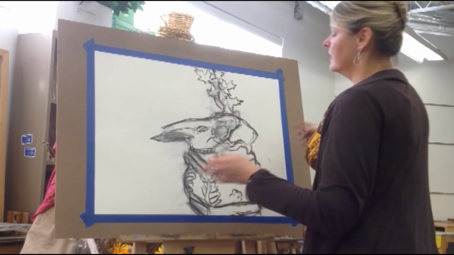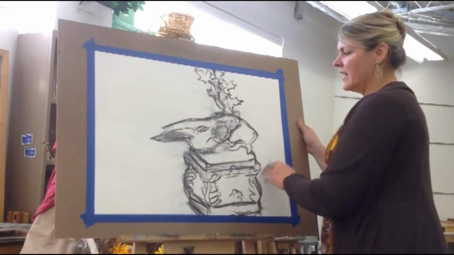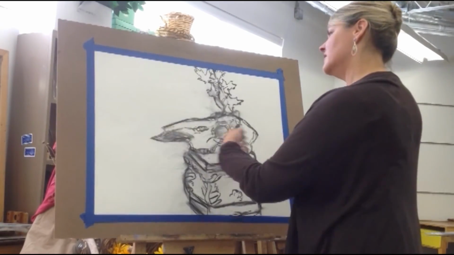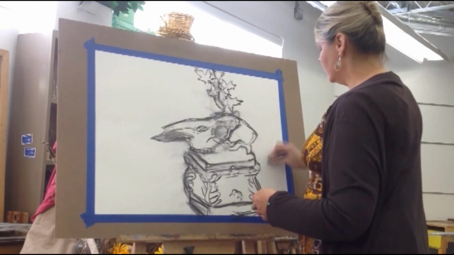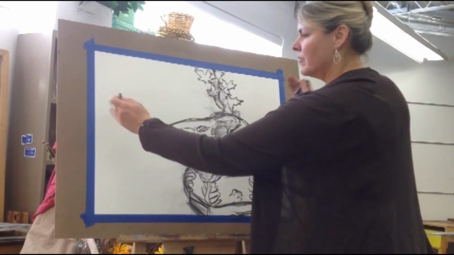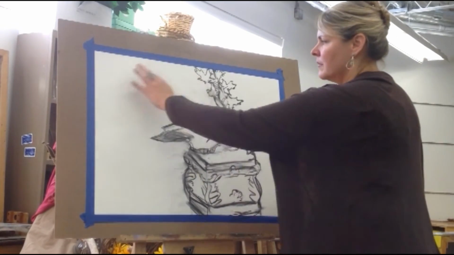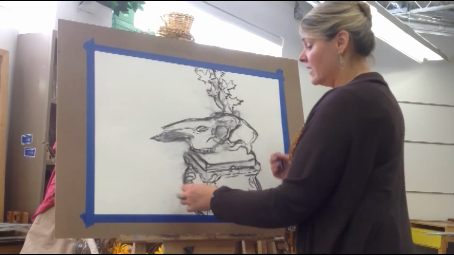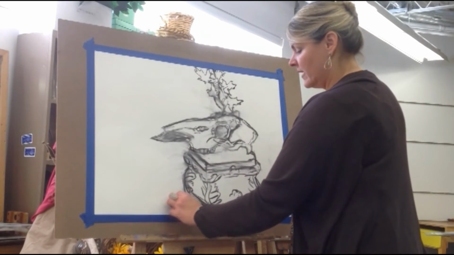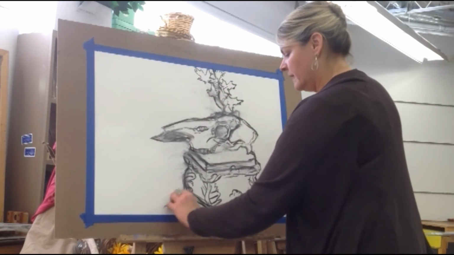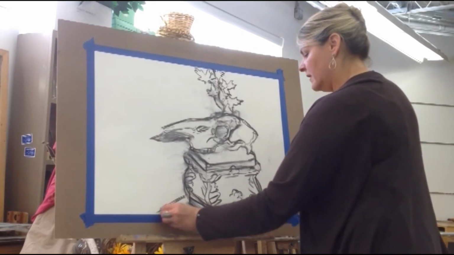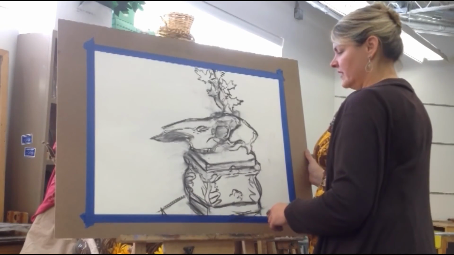So now I've kind of got the composition laid out, and I have it set off a little bit to the right, a little bit asymmetrically balanced, so everything's not right smack in the middle. And I'll be thinking about what I'm going to do with all this space. I've got a lot of space here. For one thing, I want to see the corner of this plant stand that the pedestal is resting on.